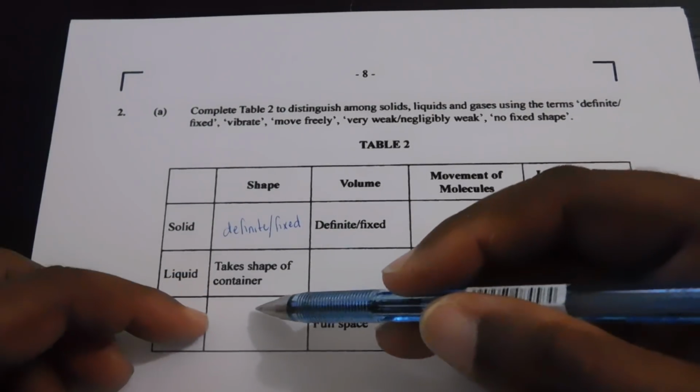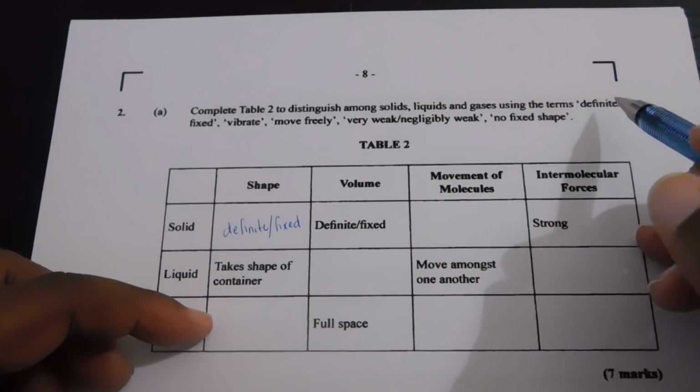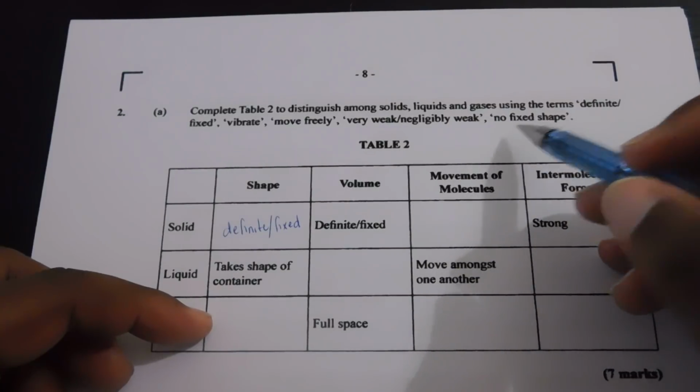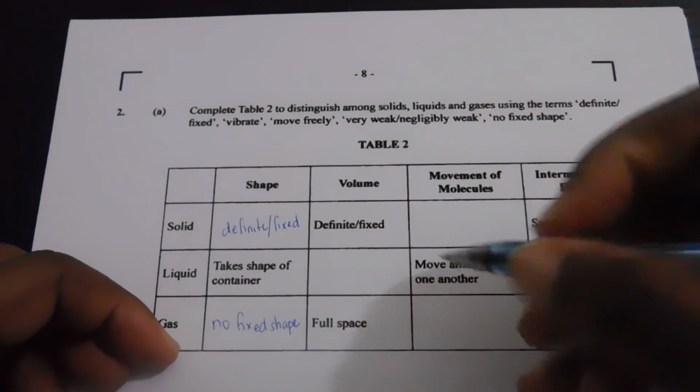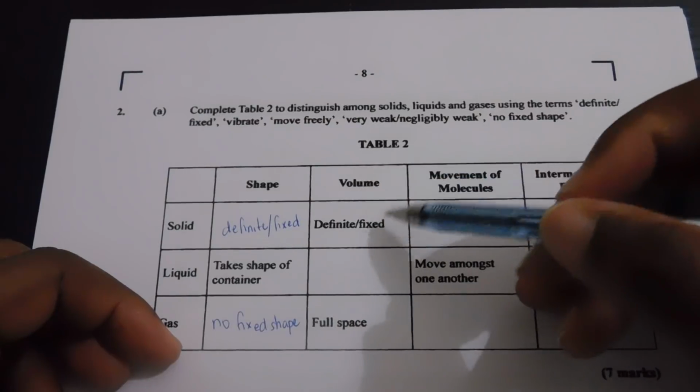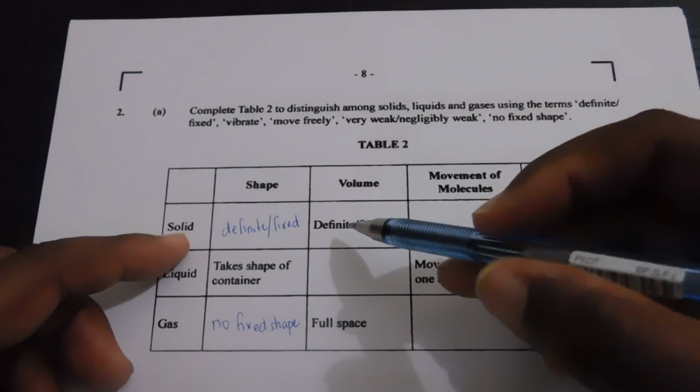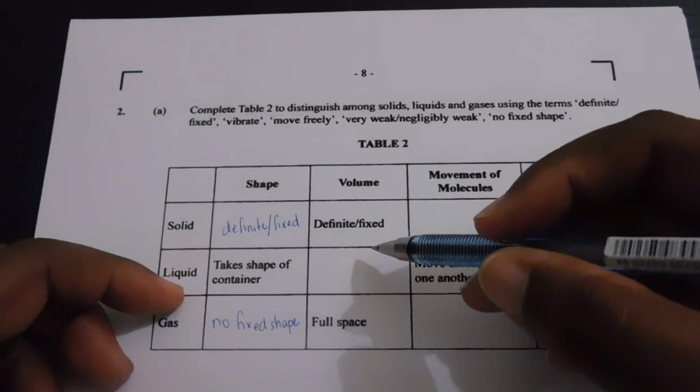And for gas, it's not definite and fixed. It has no fixed shape. Then for volume, for a solid, it has a definite or fixed volume.